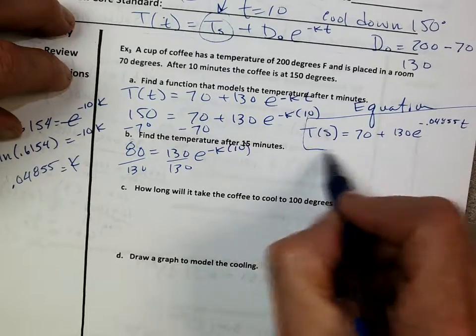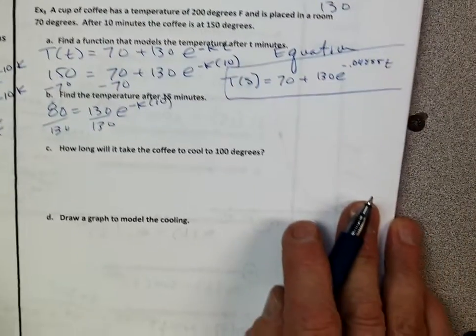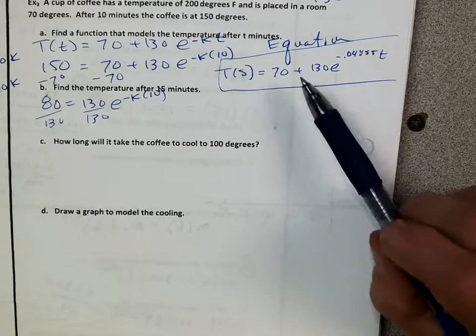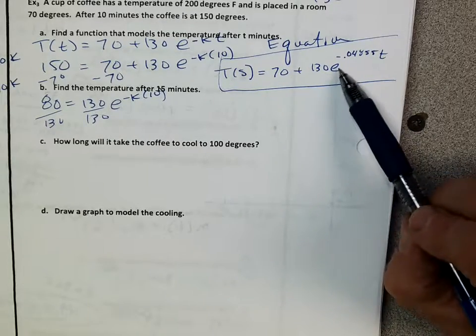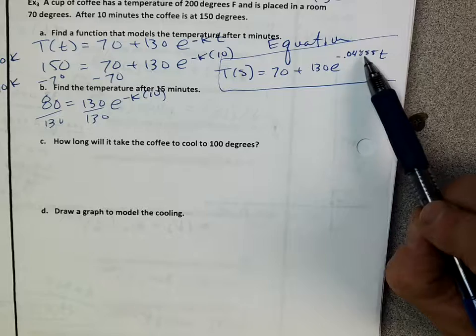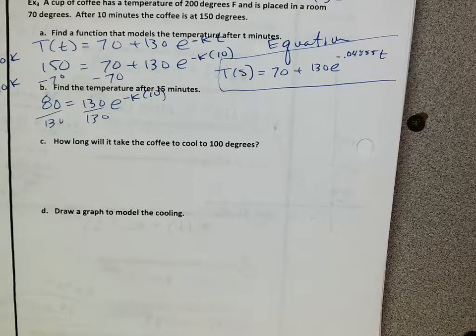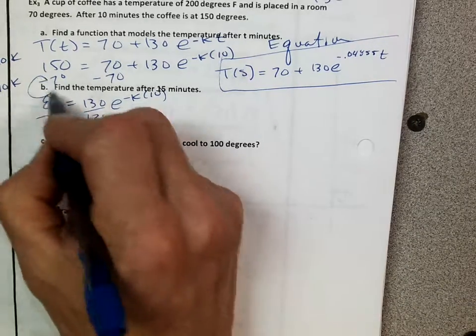There's my equation. Can you guys see it? Okay. So I put here's my 70 plus my 130 e to the negative 0.04855 t. Okay. Now I've got my equation. Now I can use my equation. So in B, let's use my equation.